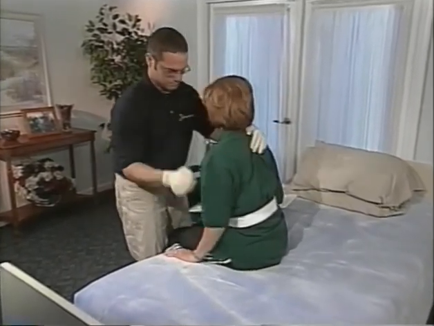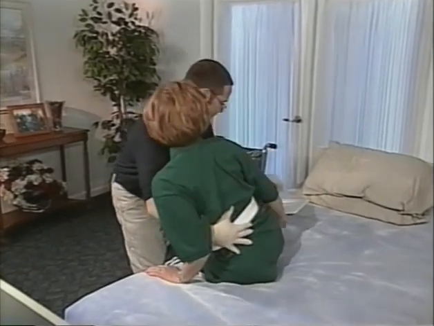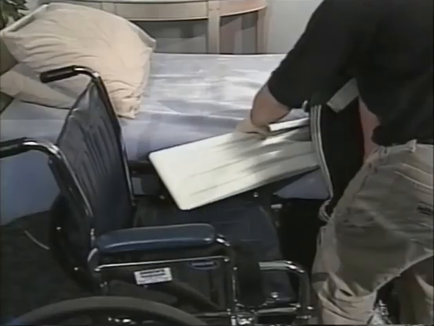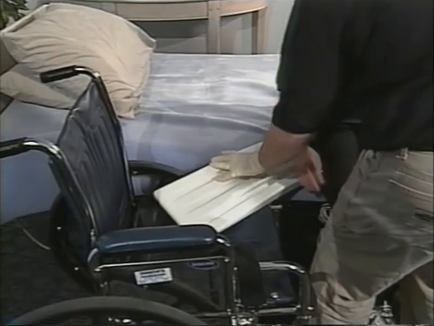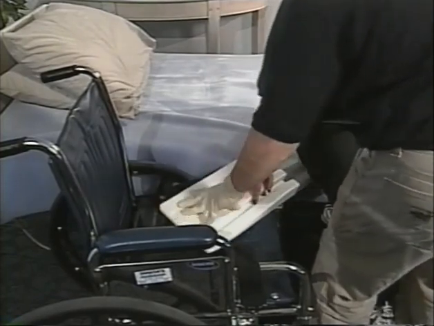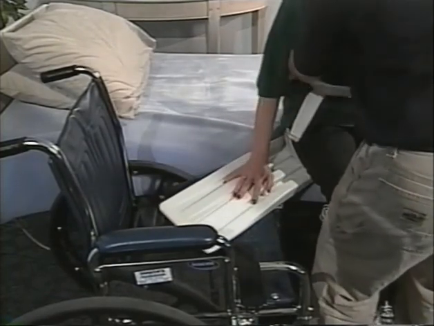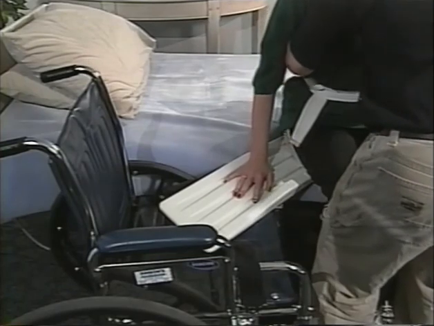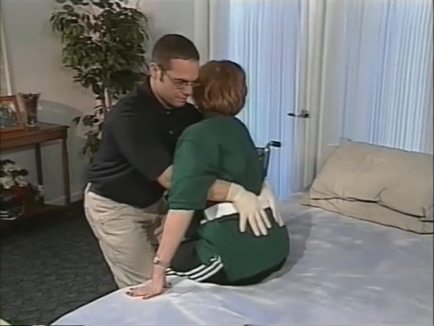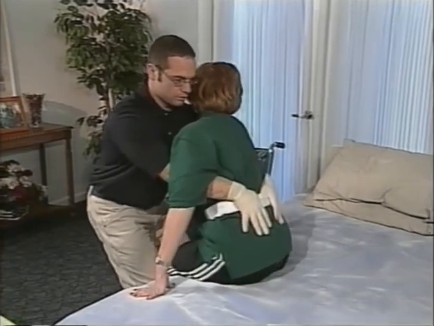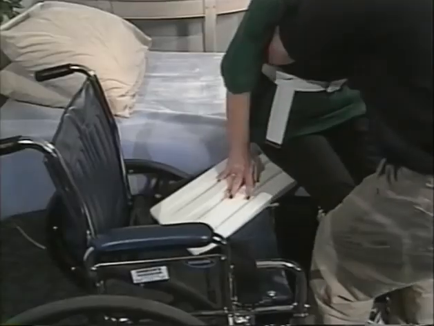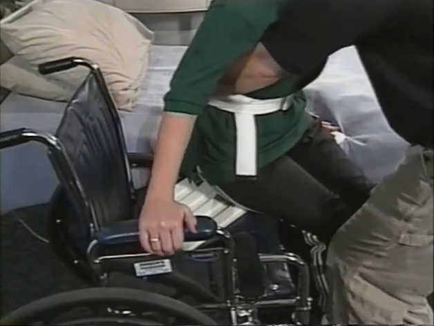Position the sliding board by using the cradle technique to unweight the hip closest to the surface you are moving towards. Place one end of the sliding board under the buttock region and the other end on the surface you are moving to. Repeat the previous steps from the squat pivot transfer. However, as you pivot, slide their buttocks across the board instead of lifting their buttocks up.